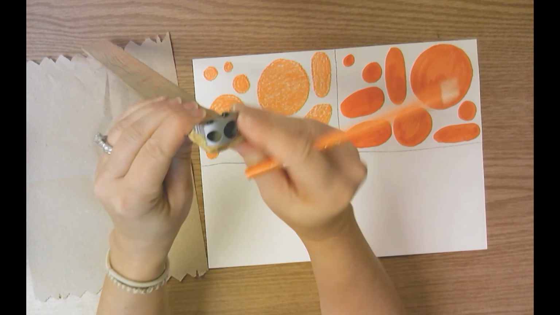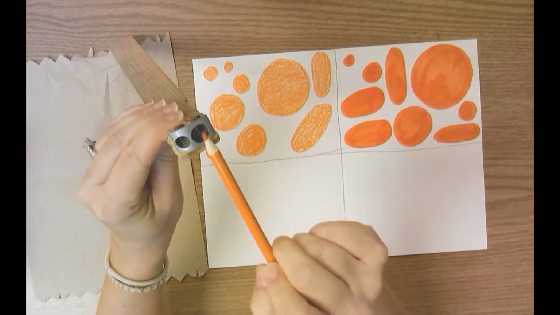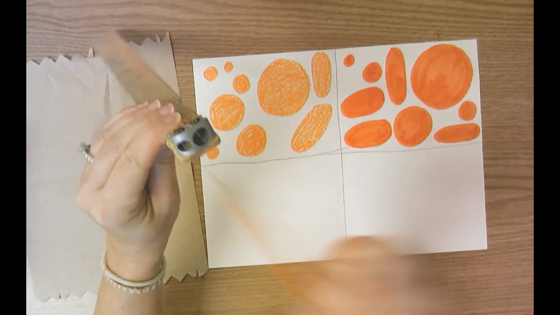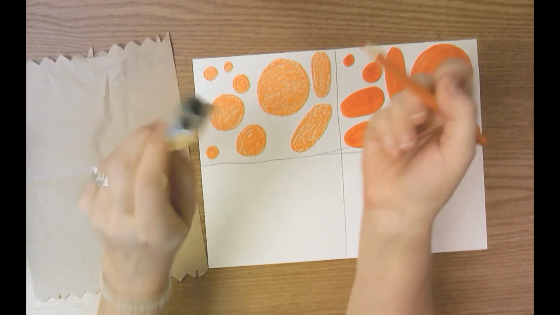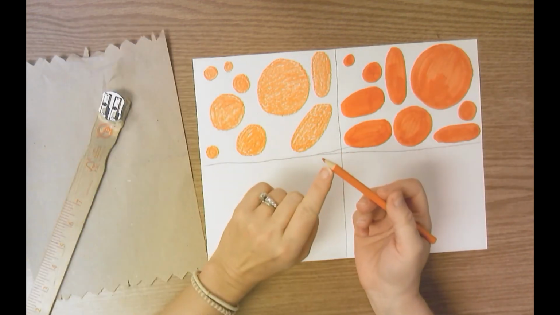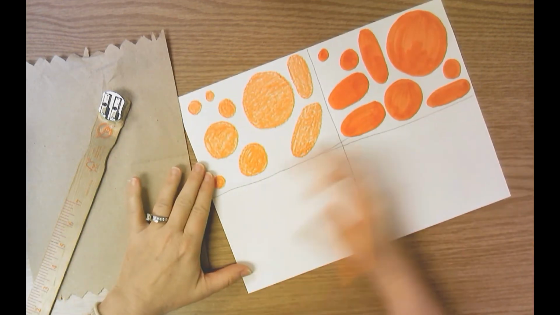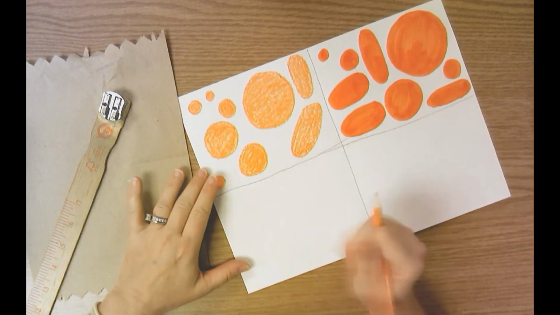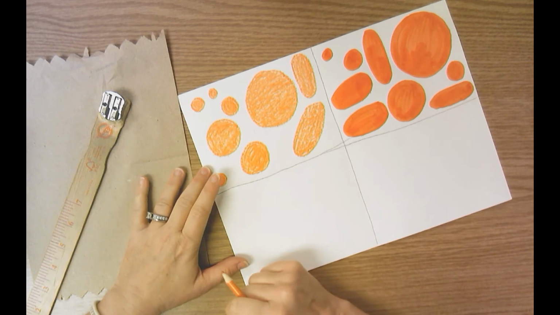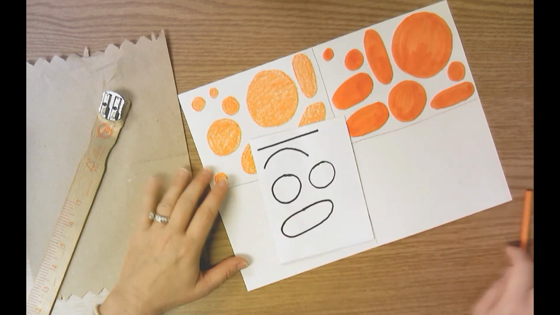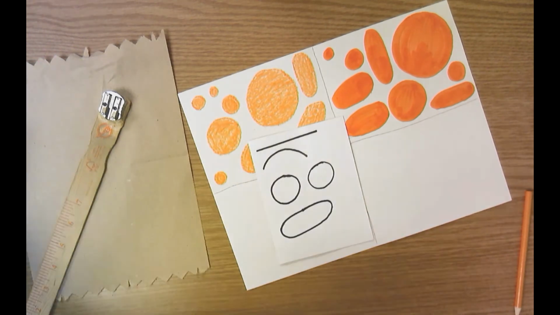And you'll see at the end of the pencil sharpener there are two holes. There's a big hole and a small hole. We'll use the small hole to sharpen, but right now I don't need to sharpen because my pencil has a nice point on it. So I'm going to pick a new space, and this time I'm going to try to draw triangles. And triangles use a straight line. A triangle has three sides.